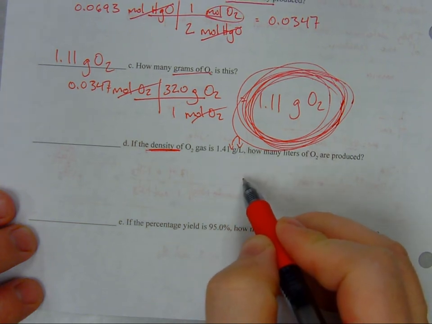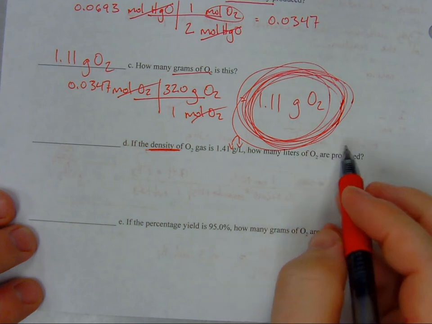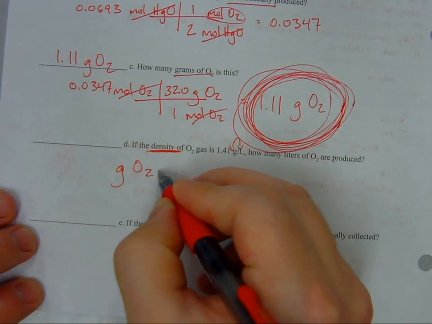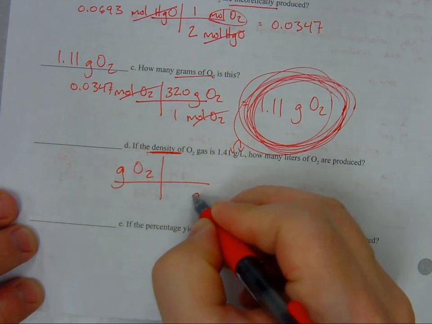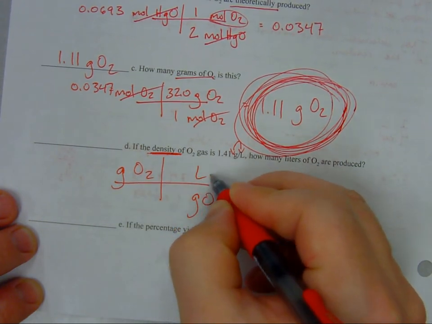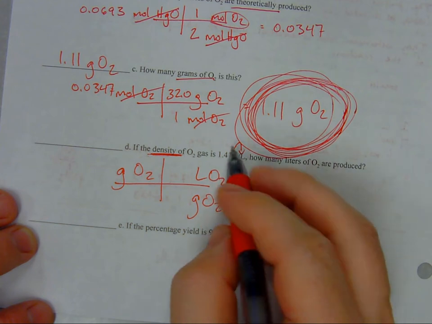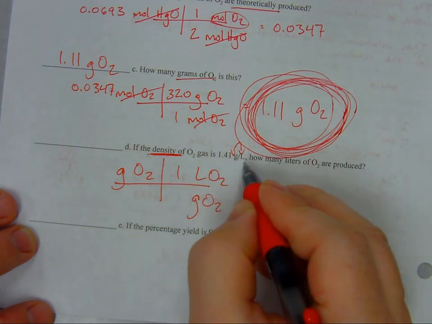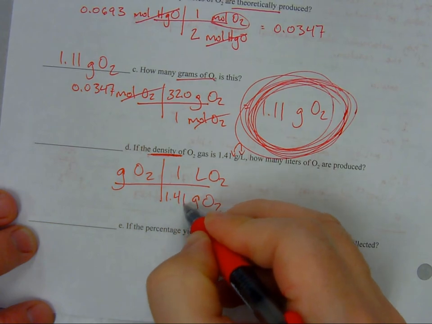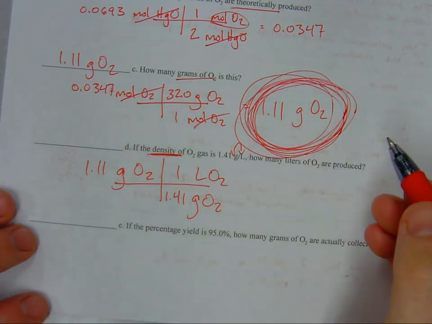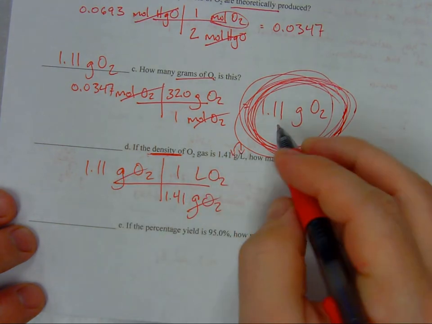What is this question asking us for? How many liters? Oh my gosh. So we're going to start with those grams of O2 and convert out of grams of O2 and into liters of O2. Well, how many grams per 1 liter? Right, per 1 liter, 1.41. How many grams do we start with? We just figured that out in part C. Grams of O2 cancel.